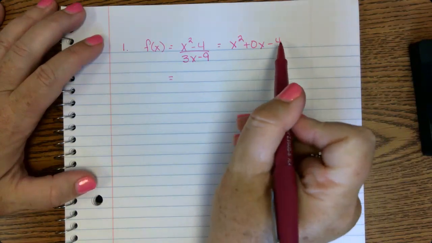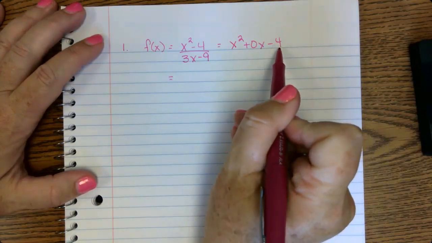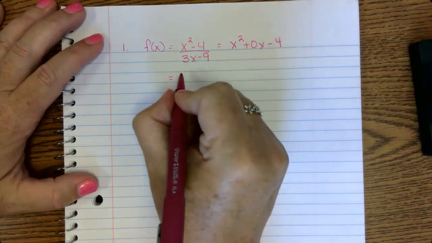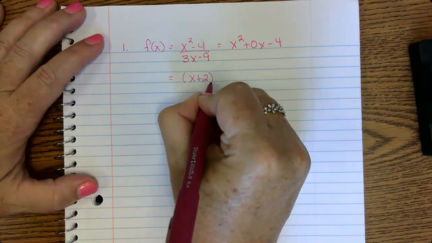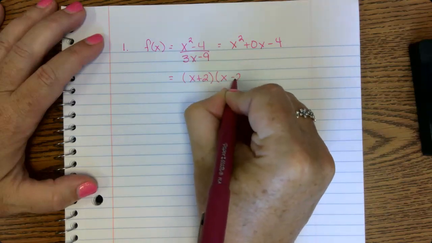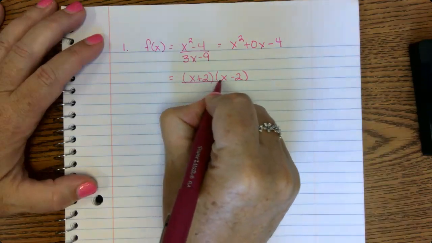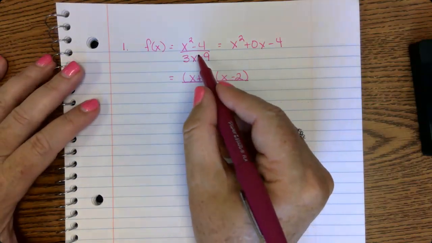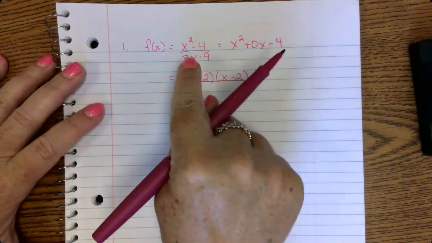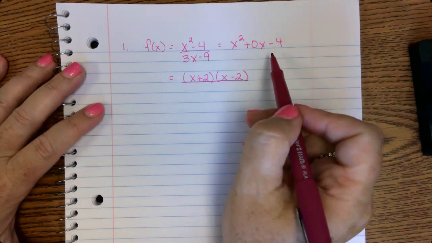So give me two numbers. When you factor, you get 4. You subtract, you get 0. We get x plus 2 and x minus 2. Okay. Now, looking at the bottom, there is no square there. So we're not going to be in the same position here.